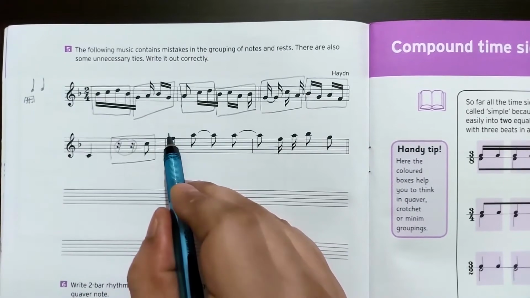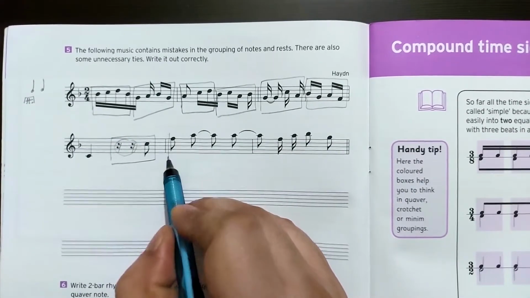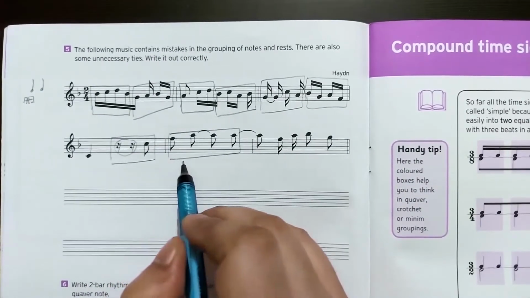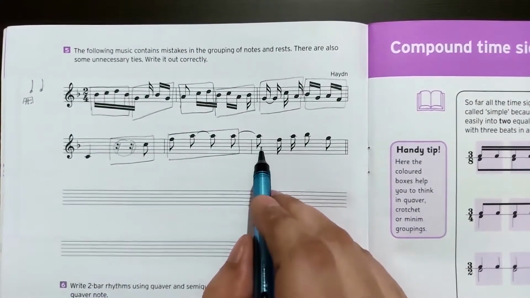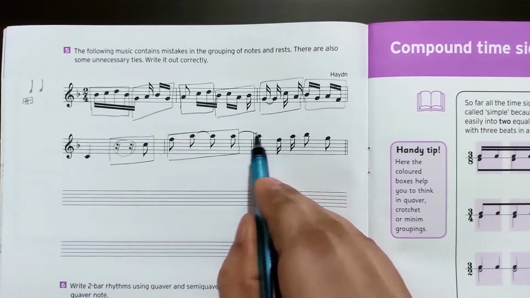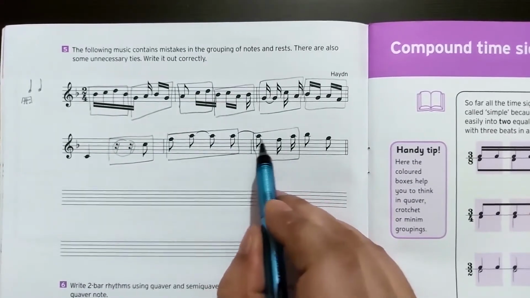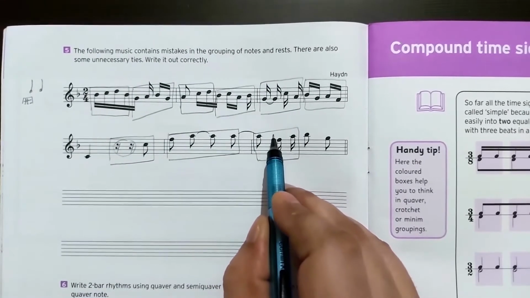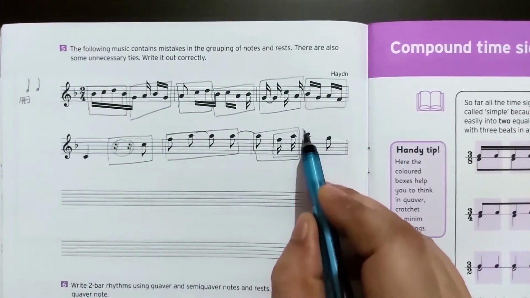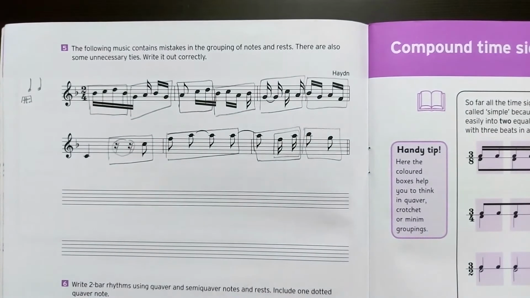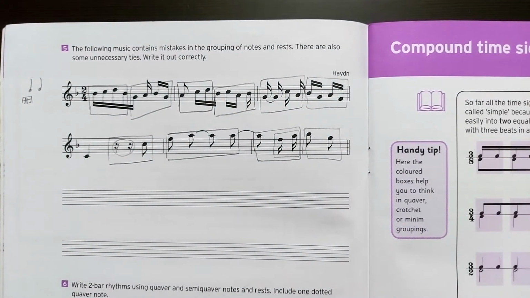So we can write all of them together. And here, to complete this, these four should be one crotchet beat value, so these two we have to write together, and in this one, these two can be written together.